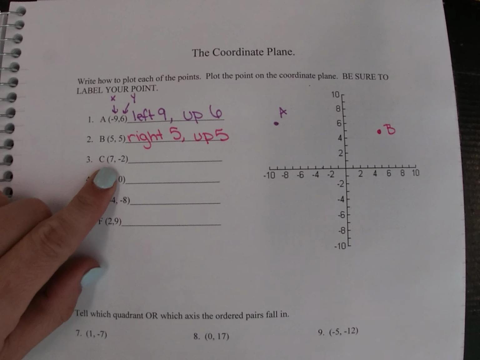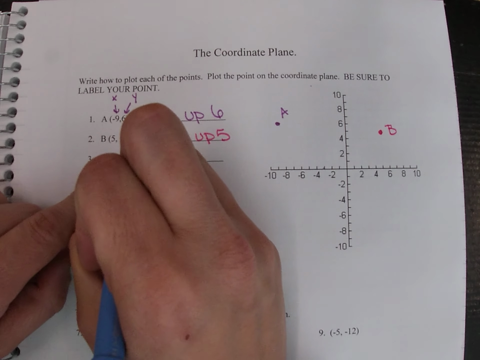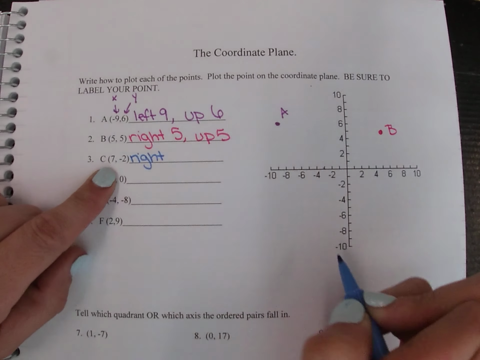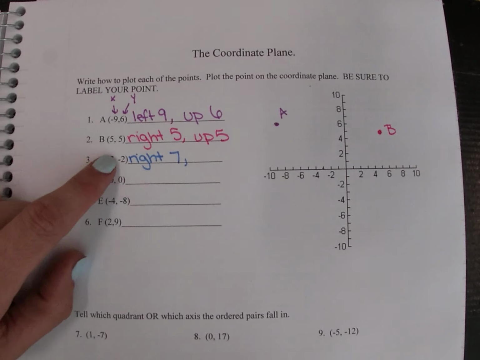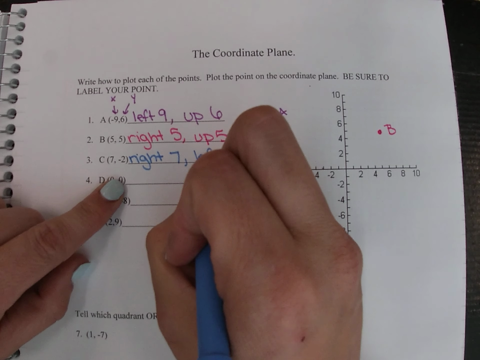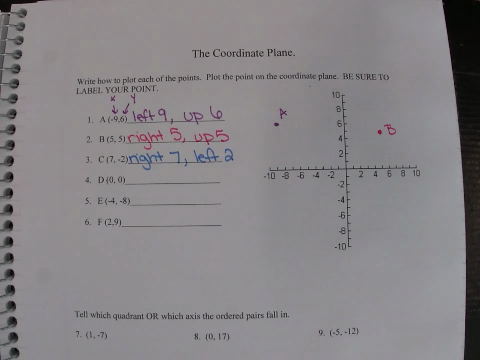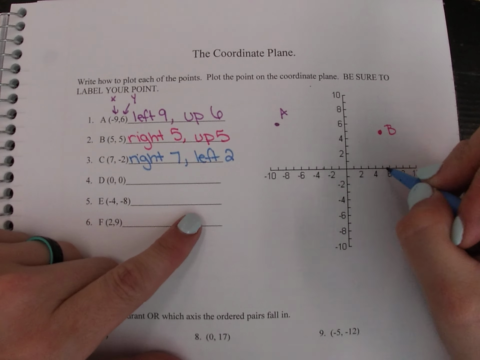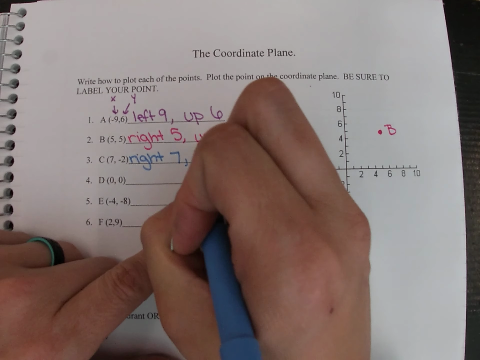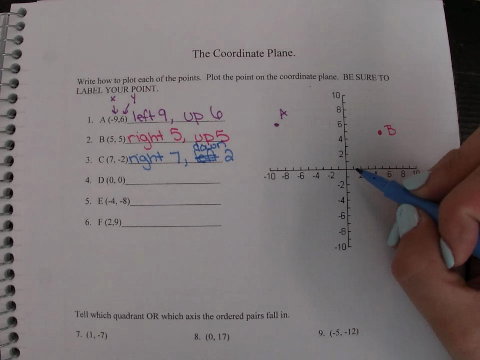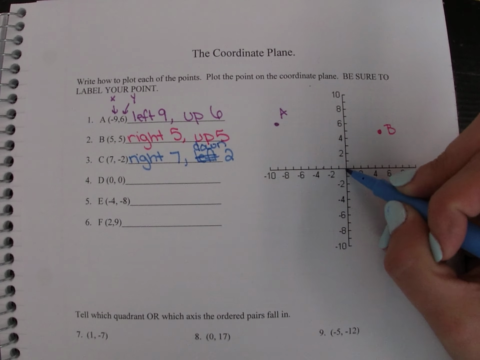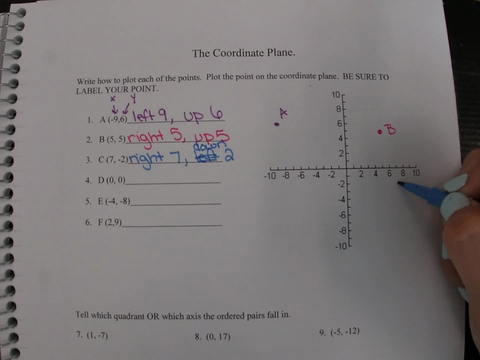Point C, our X value is positive, which tells us to go right. So we're going to go right 7. Our Y value is negative, which is going to tell us to go left 2. Okay, so when we go to plot this, again, from the origin, I'm going to go right 7. Oh, not left. So let me go down 2, right? Because that's our Y value. Our Y value is up or down, so it can't be right or left. Okay, so we're going right 7, down 2.